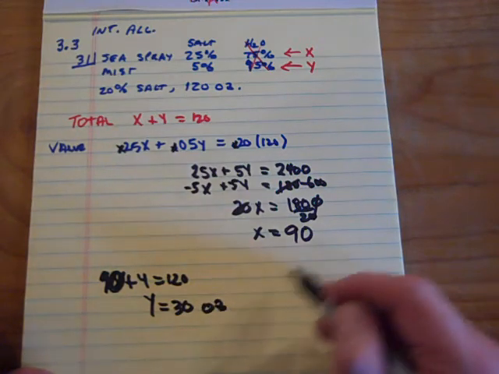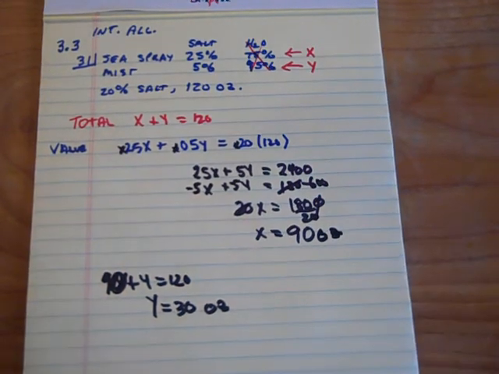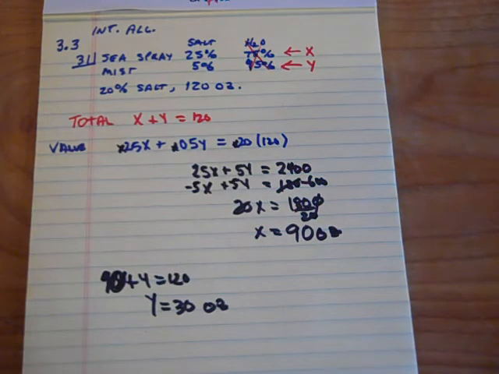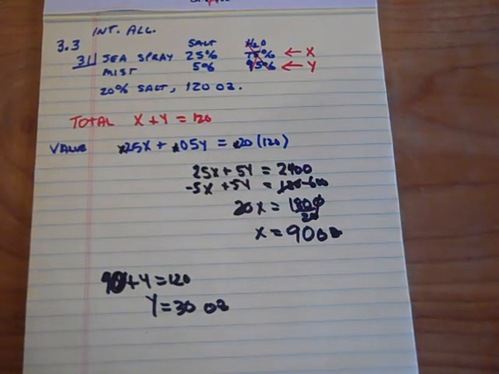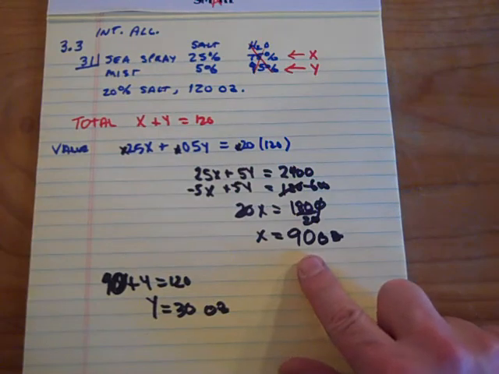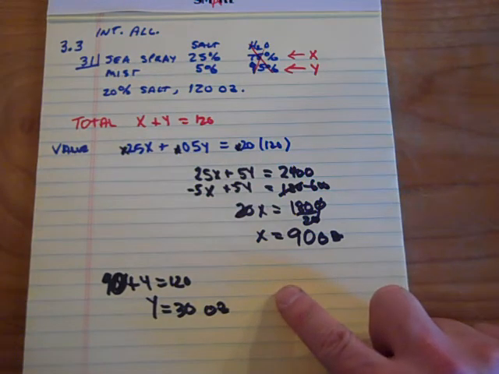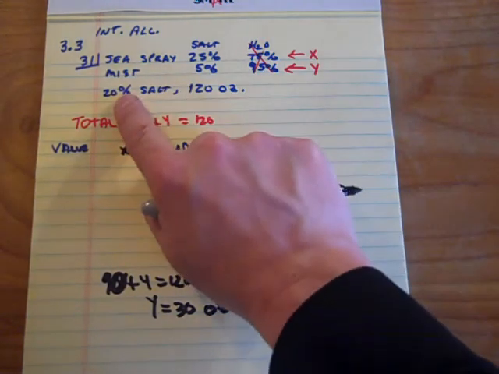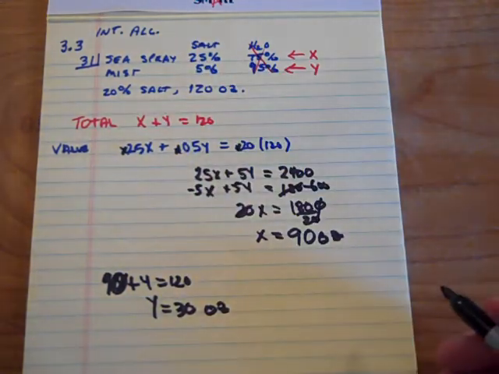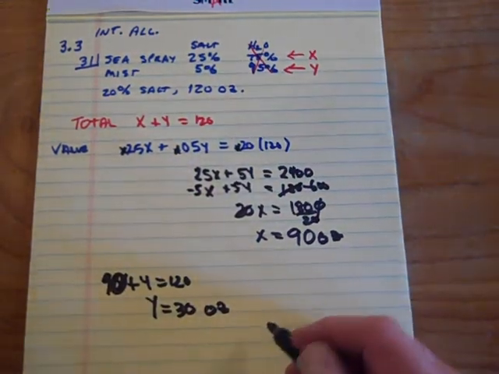And then I pause for an instant and I think to myself, and guys, don't write this as an ordered pair. This is not a point in the graph. Does it make sense that you have a lot more sea spray than mist? And the answer is yeah, because 20% is closer to 25 than 5. You don't need much mist to lower it, but you need to lower it.